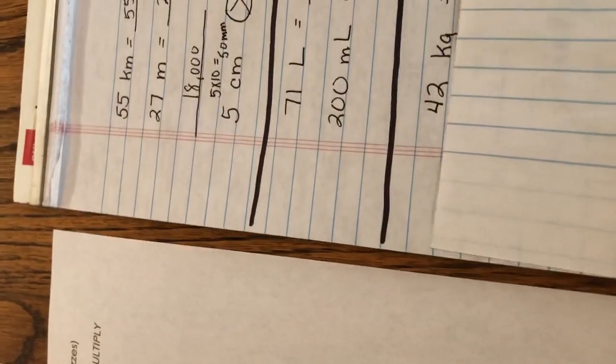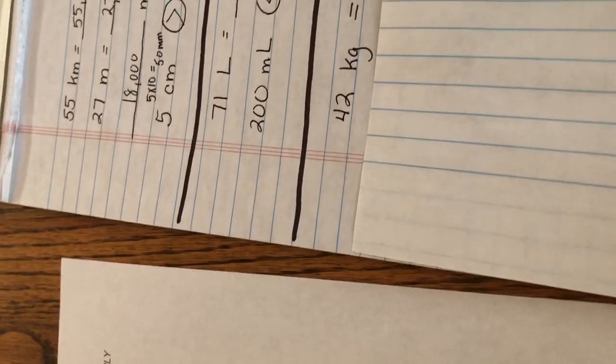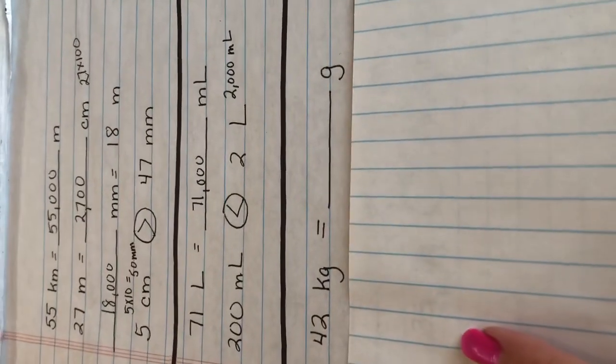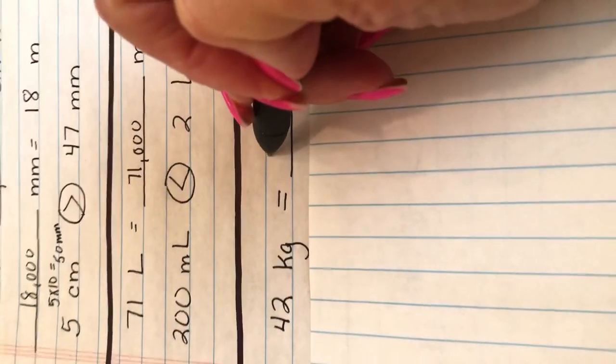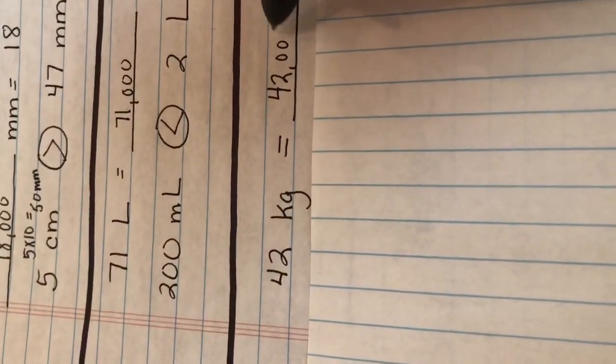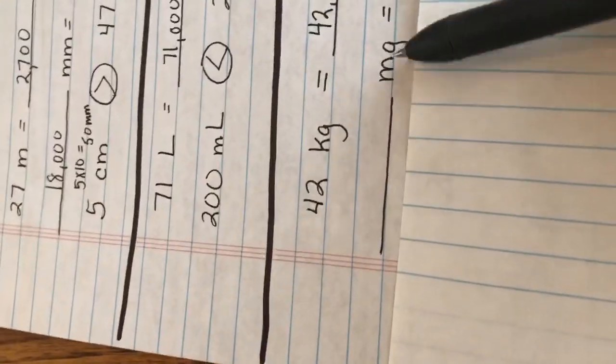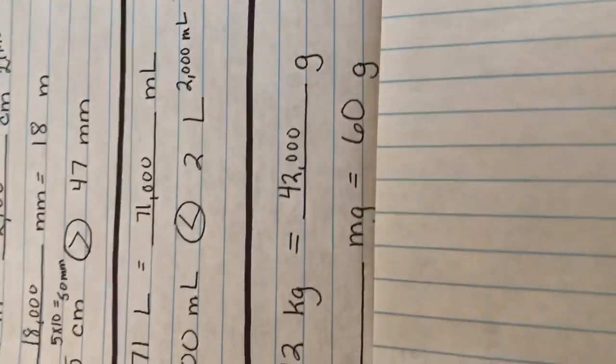Okay? Now let's do a couple of examples with mass. We have 42 kilograms equals how many grams? So when I check my chart, I can see that it takes 1,000 grams to equal 1 kilogram. So my conversion rate is going to be times 1,000. And 42 times 1,000 gives me 42,000.